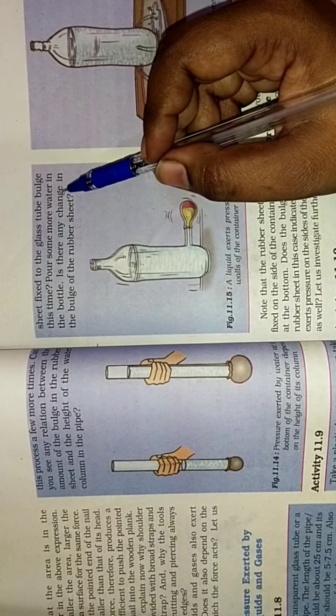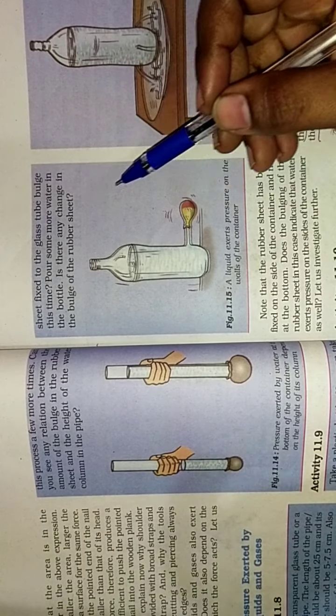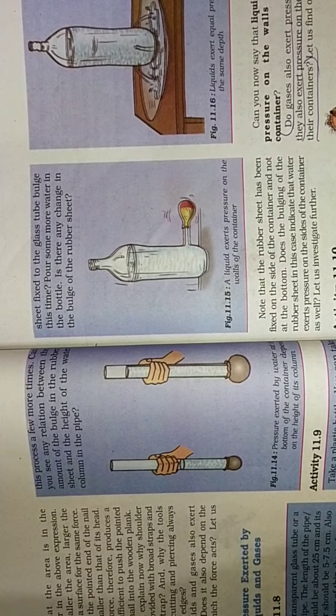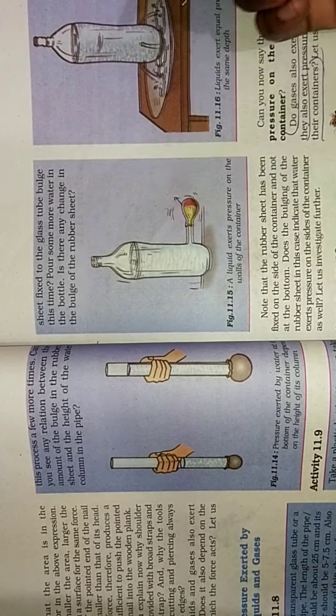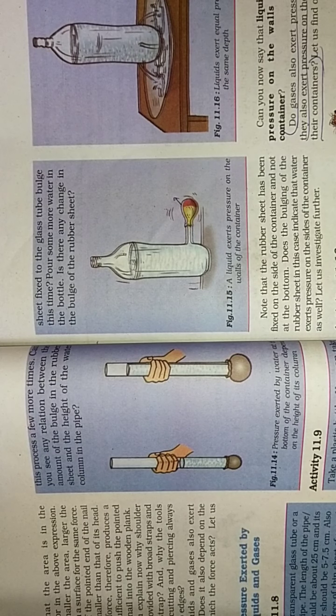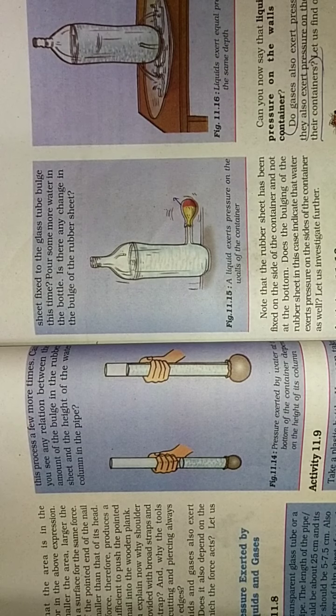So pour some more water in the bottle. See if there is any change in the bulge of the rubber sheet. Obviously it changes its shape. When more pressure is exerted, it changes its shape to a bigger size. So you need to note it down with the differences.